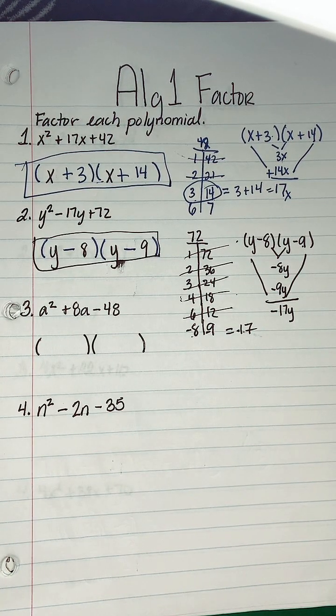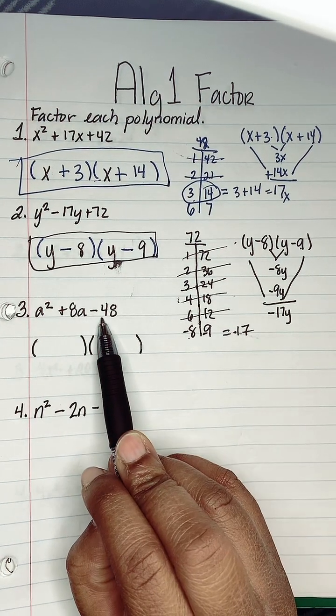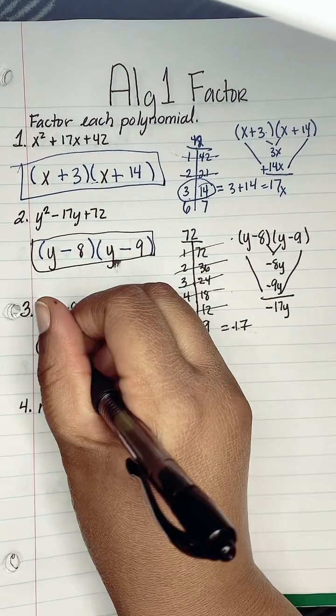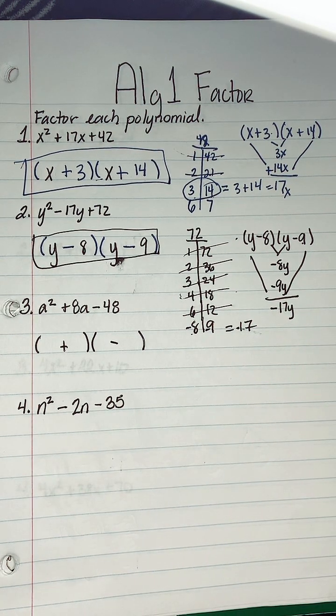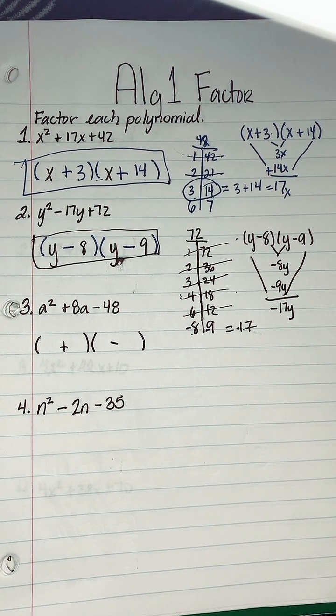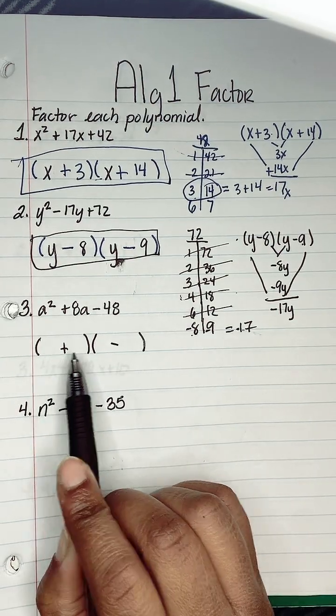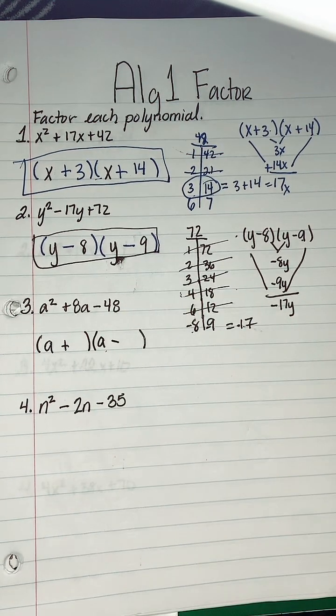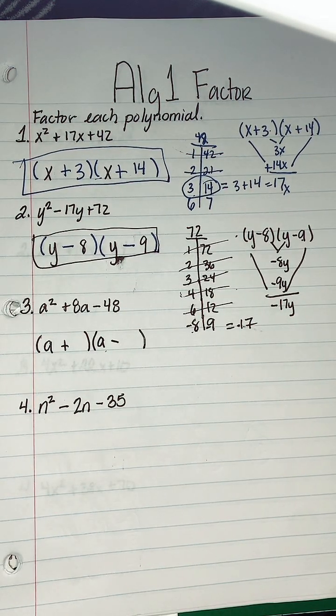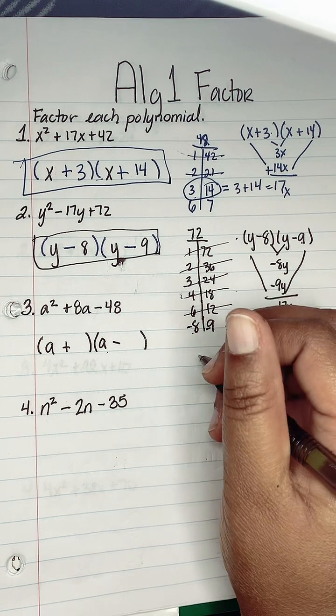Okay. All right. So we have a plus and a minus. Whenever we have a plus and a minus, we're going to have plus and minus. Okay. Plus and minus. So we ask ourselves, what times what gives us A squared? Well, A times A. Okay. AMT said 12 and -4. So 12 and -4 is what AMT said.